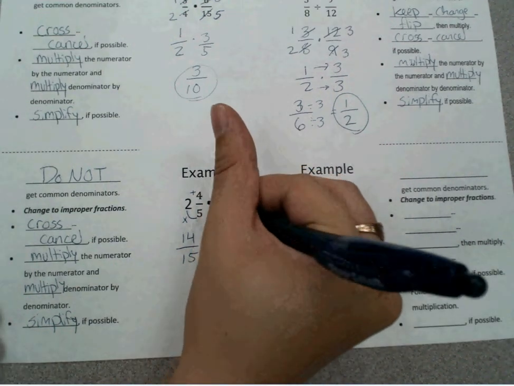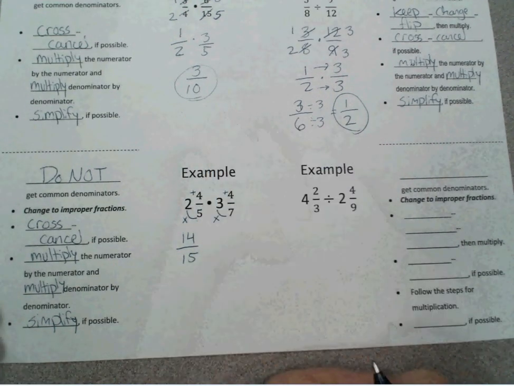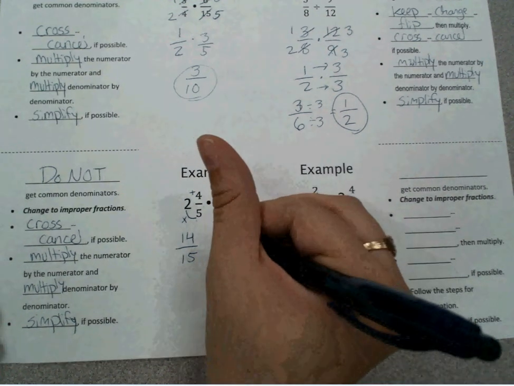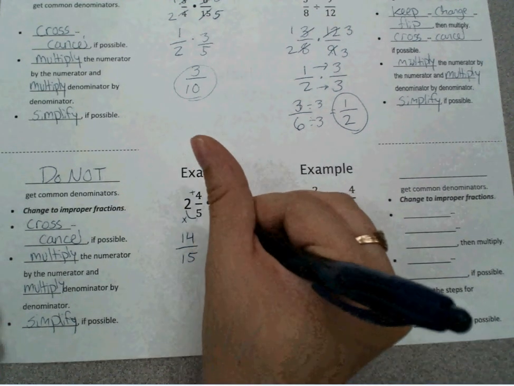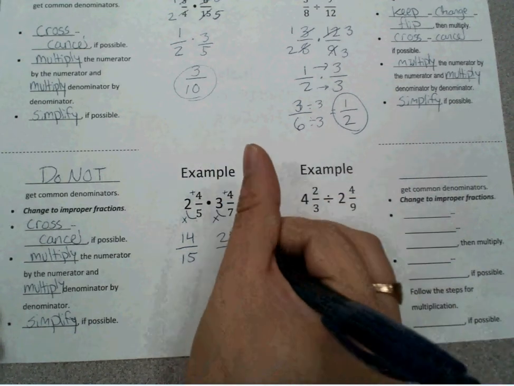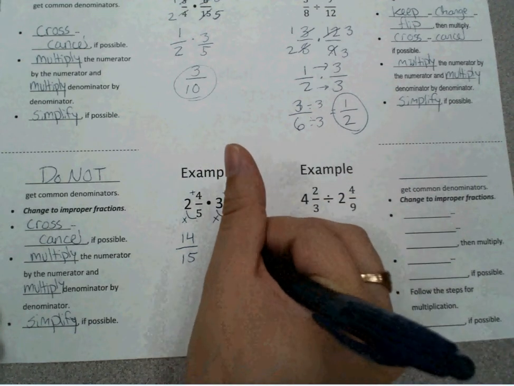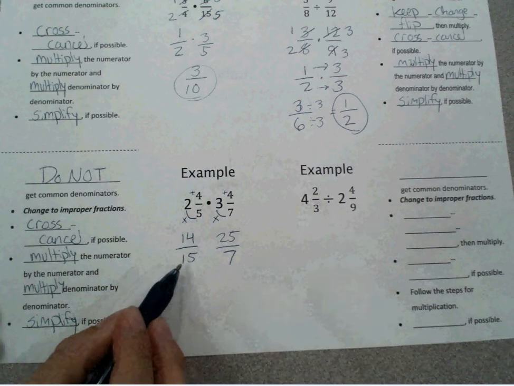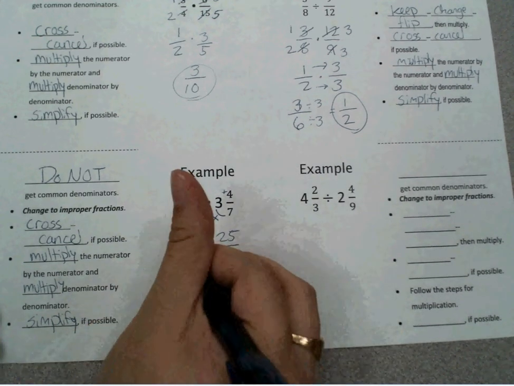Do the same with this one. So 3 times 7, and then plus 4. 3 times 7 is 21, plus 4 is 25. So we get 25, and then keep the same denominator. Sorry, we should have kept the same denominator here, so this should still be 5.